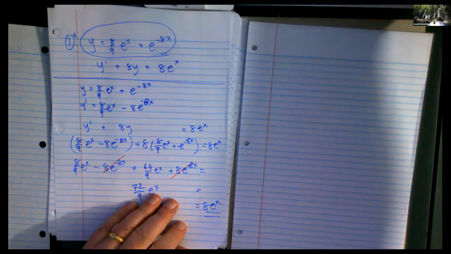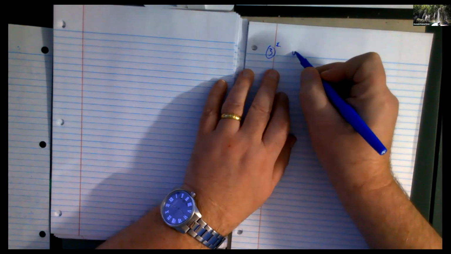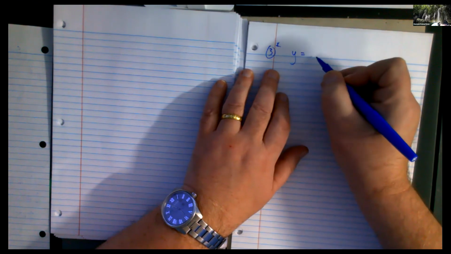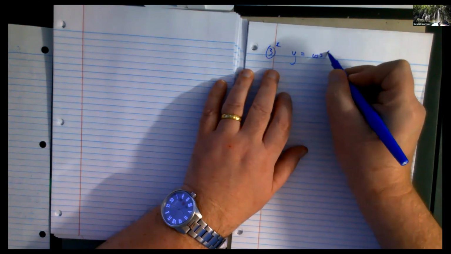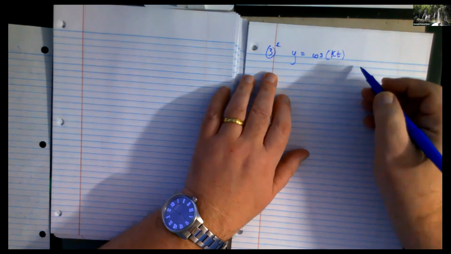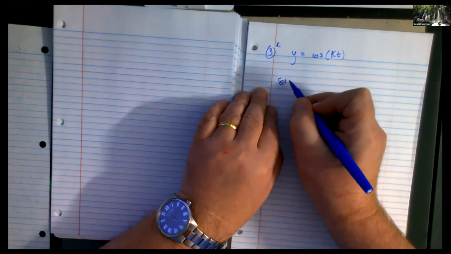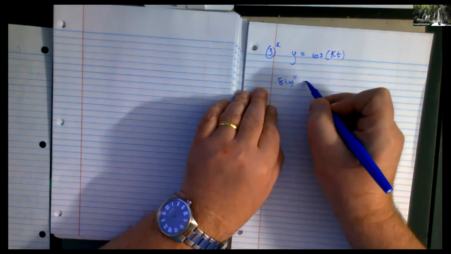And this next question is asking you, for what values of k does a particular, it's basically question 3. Y is equal to the cosine of kt. And they're saying, for what values of k does this solve this particular differential equation?